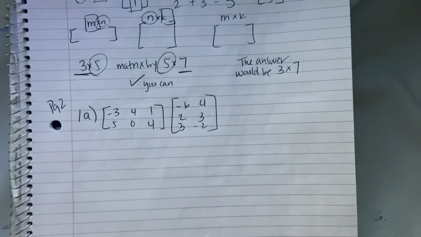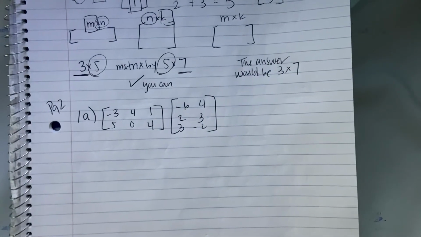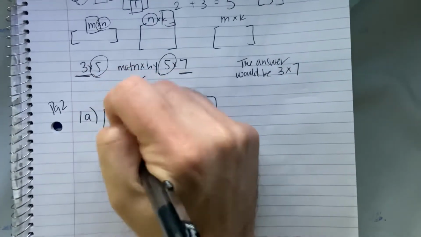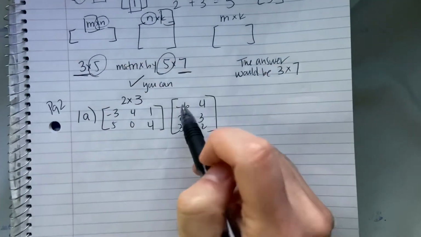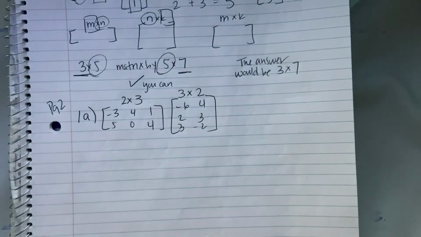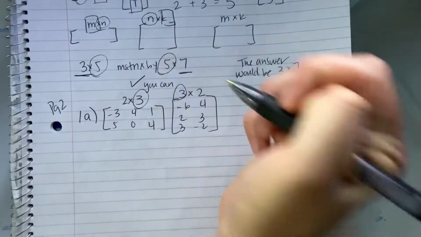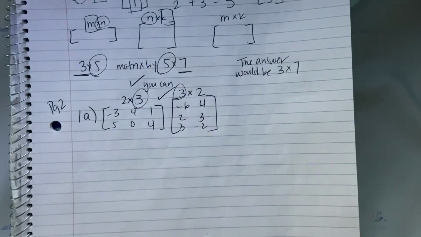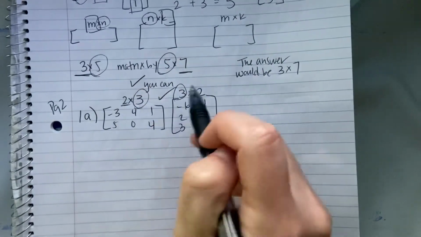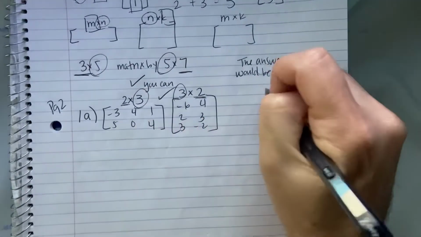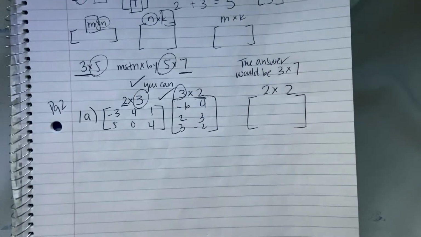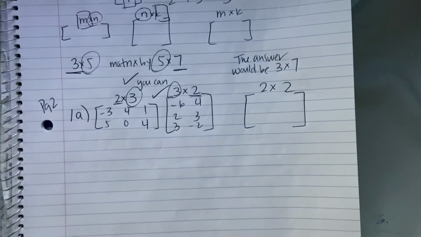The first thing you always have to ask yourself is, can these be multiplied? Here I've got 2 rows by 3 columns. Here I've got 3 rows by 2 columns. Do the inside numbers match? Yes, so we can multiply. The outside numbers are what I'm going to expect my result to be. So a 2 by 2 is my answer, so I know it should be a square. So let's go through the process of actually multiplying it.